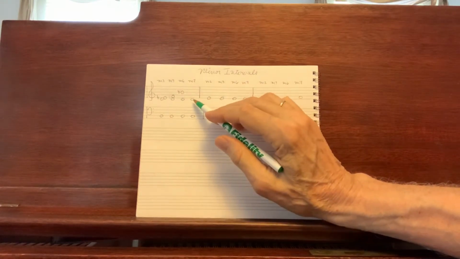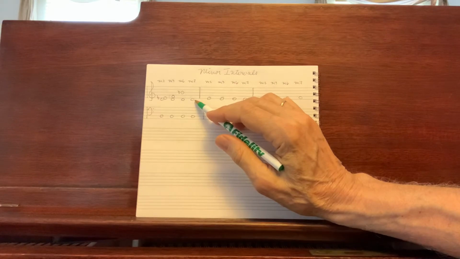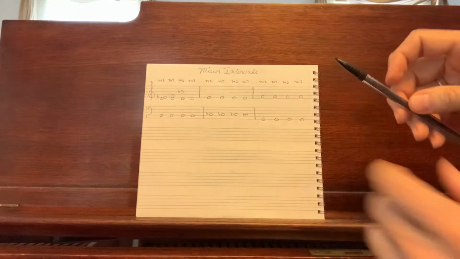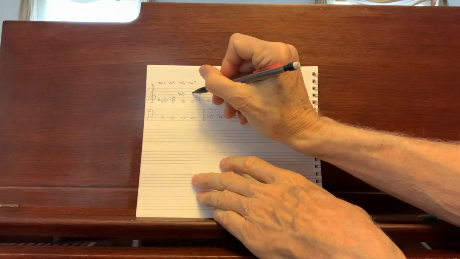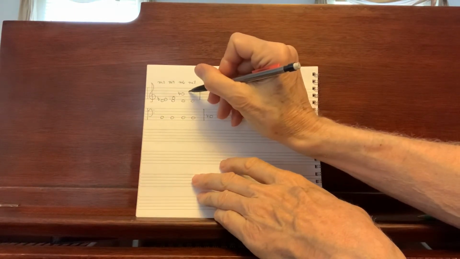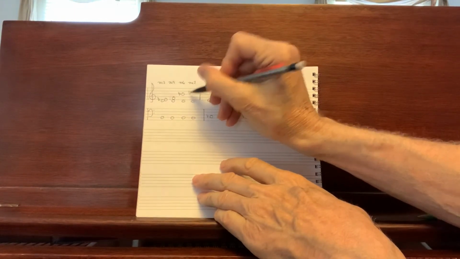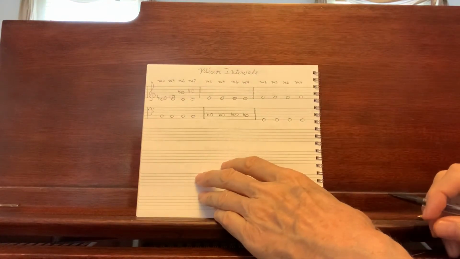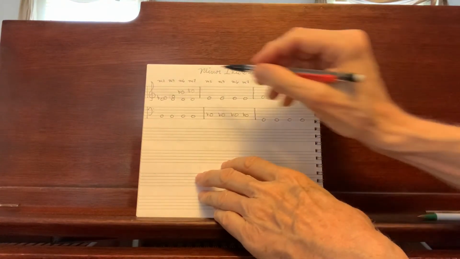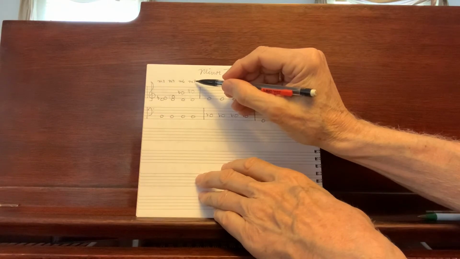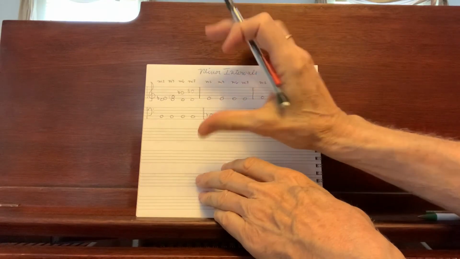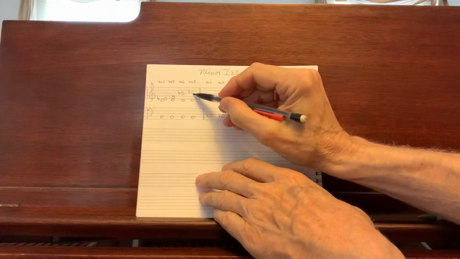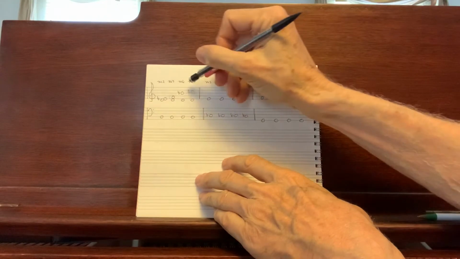And now we want a minor seventh above D, and I'm going to take the pencil for the same reason as before. We know that D to C sharp is a major seventh, but I want a minor seventh. I want something that's a half step smaller. So I'm going to reduce the size of the interval by lowering the C sharp to a C natural.